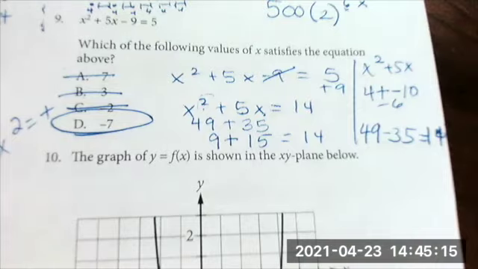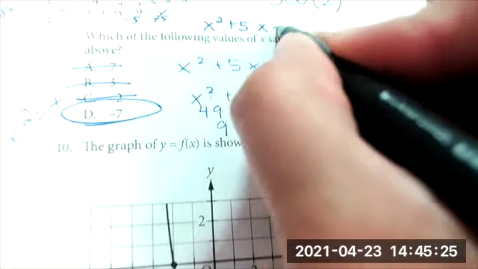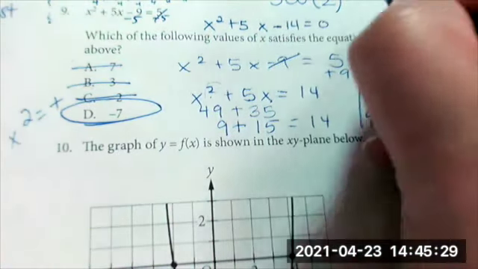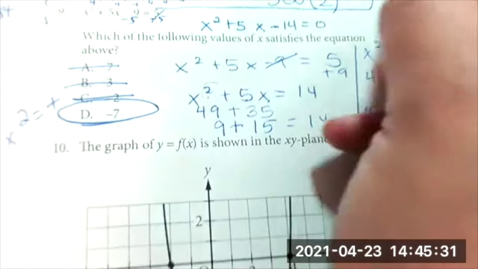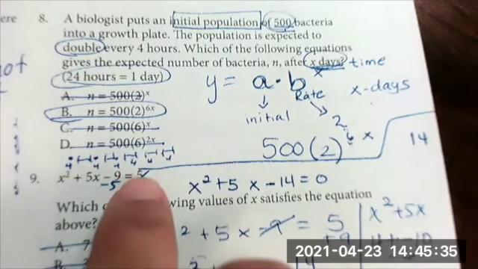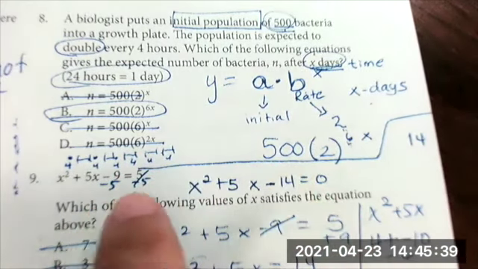What else can you do here? You can also do this. Factors of 14. Let me put a line here. You can move the 5 over so that this is 0. And then 9 and 5, that makes 14.